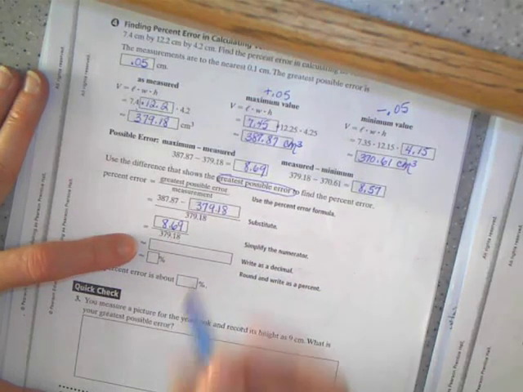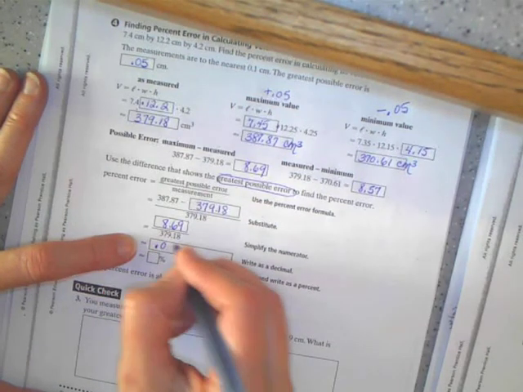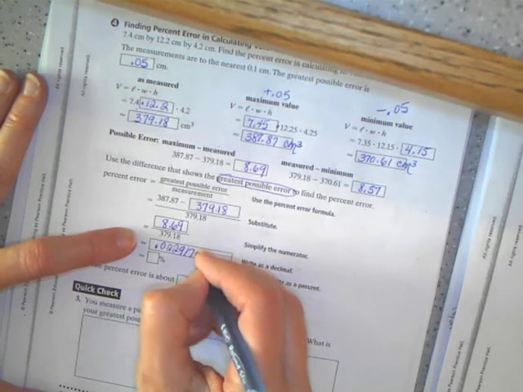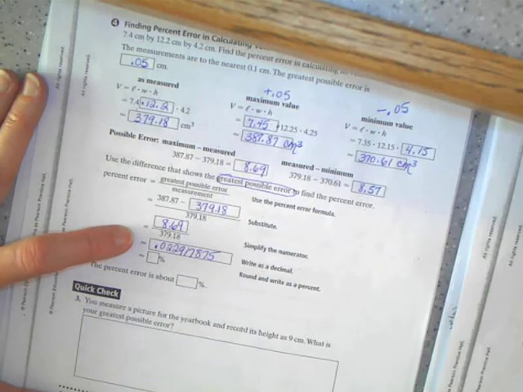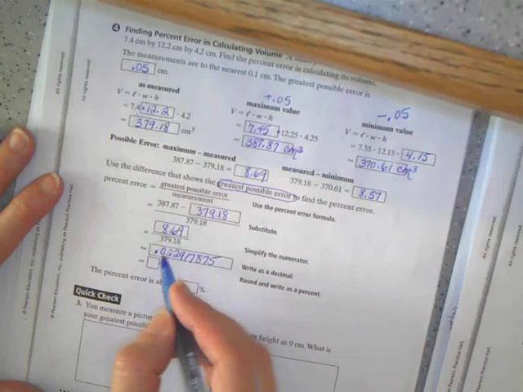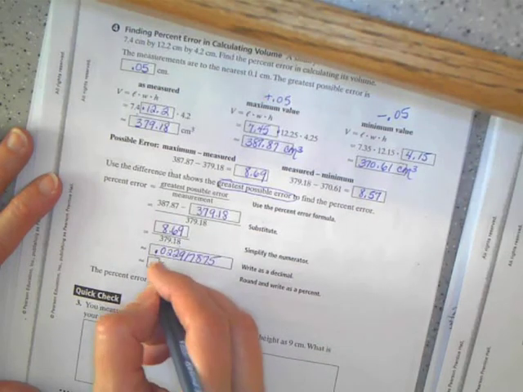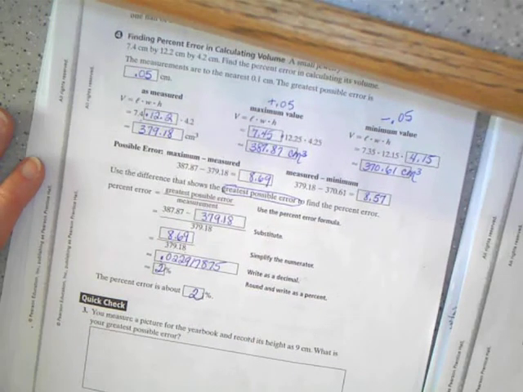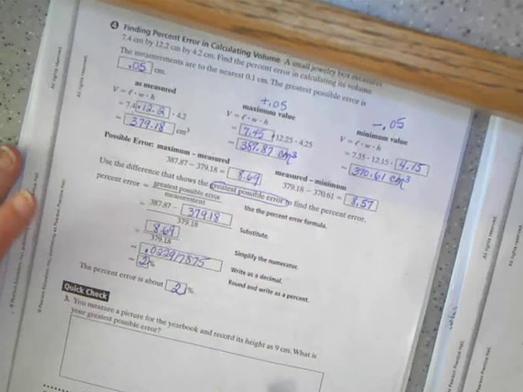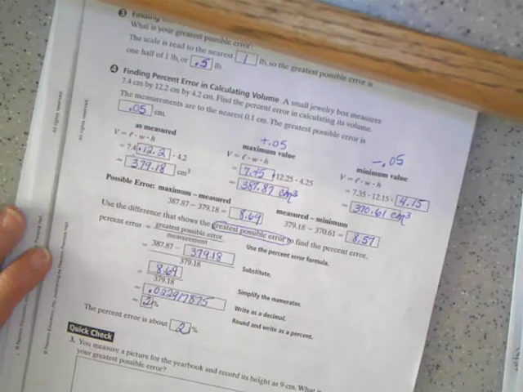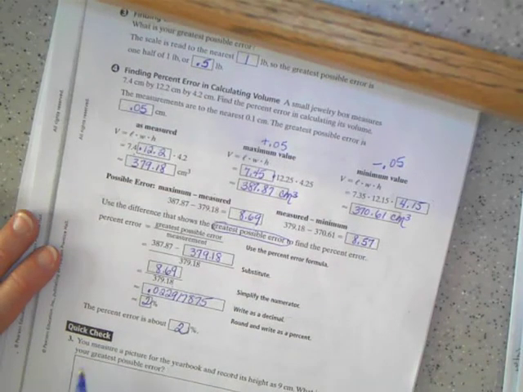Okay, so we're going to write as a decimal, and it actually gives us quite a long decimal, 0.02292. Okay, round and write as a percent. So we're going to move our decimal point 2 places to the right, so that is approximately 2%. Okay, so this one is a little involved, but it has a very straightforward methodology to it. It is just a little involved.